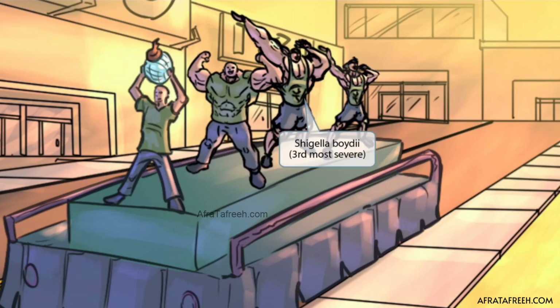The third guy in this line is a big bodybuilder with a tank top to show off all of his muscles. Bodybuilder sounds like boydii. So he's here to help you remember Shigella boydii. Because he's third in line, this species is the third most severe of the four.